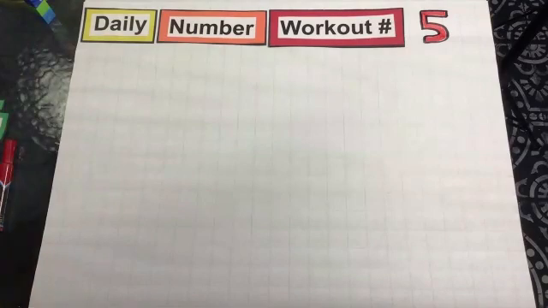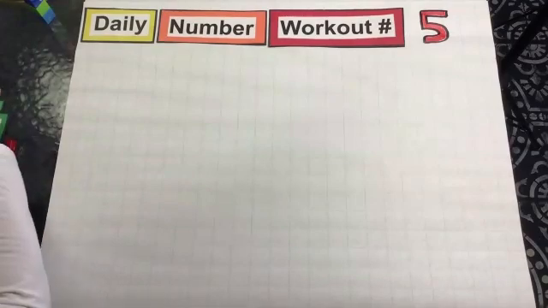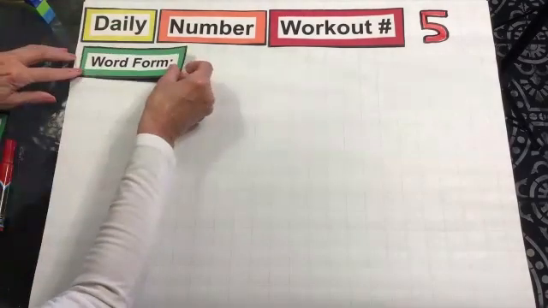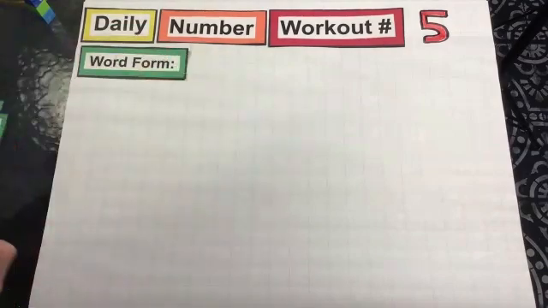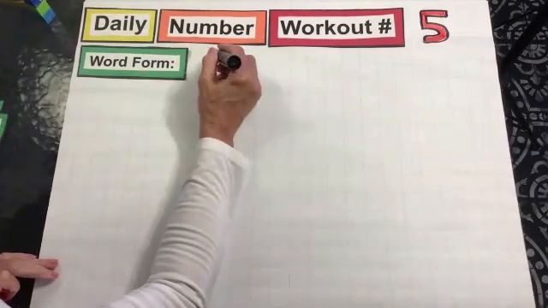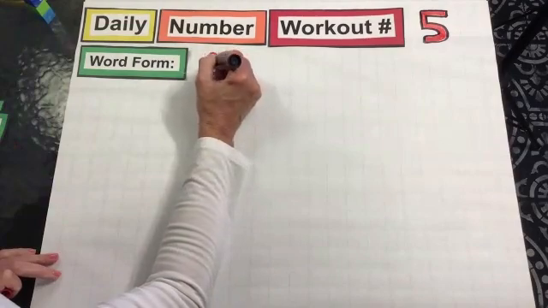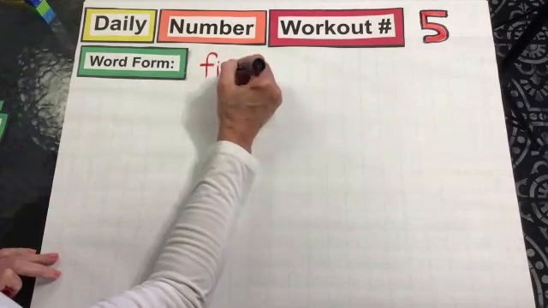Welcome back to daily number workout number 5. So let's get started with our workout by first putting it in word form like we've been doing the last 4 days. So now number 5.